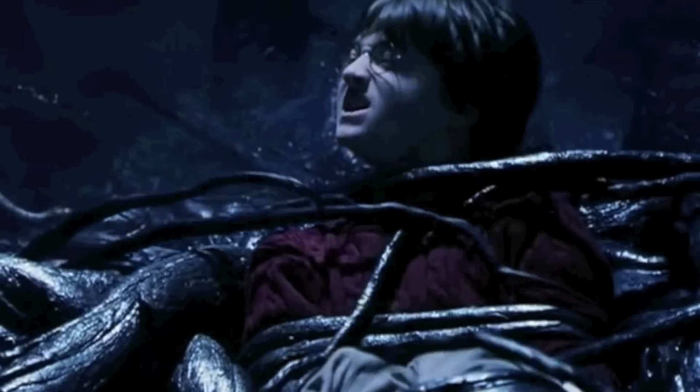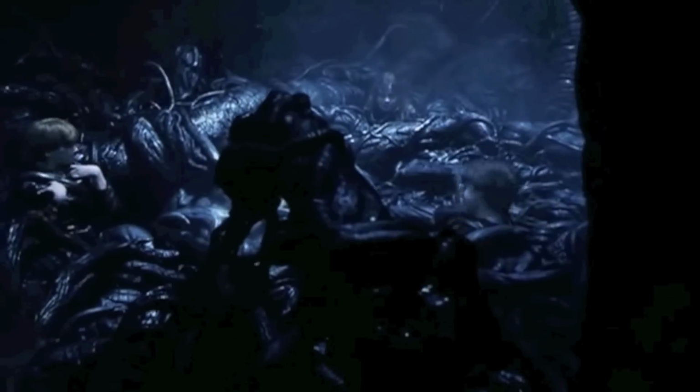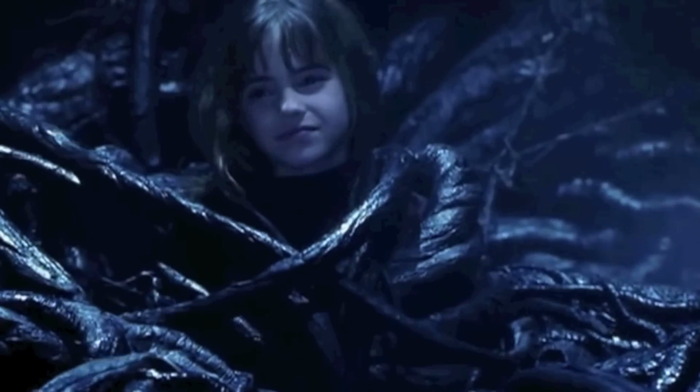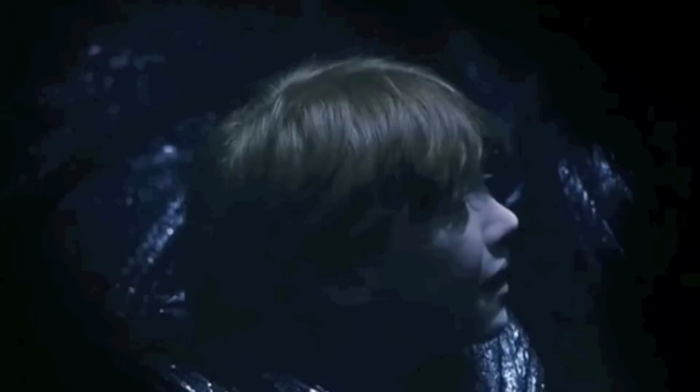Stop moving, both of you. This is Devil's Snare. You have to relax. If you don't, it'll only kill you faster. Kill us faster? Oh, now I can relax. Hermione! Now what are we gonna do? Just relax!